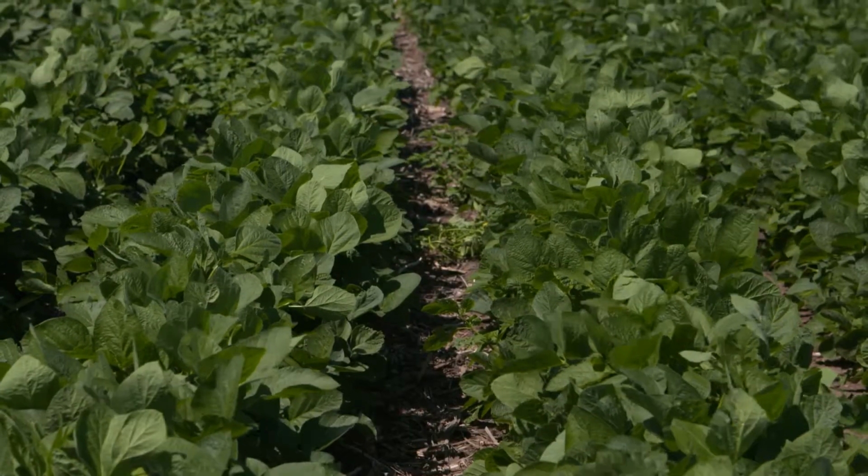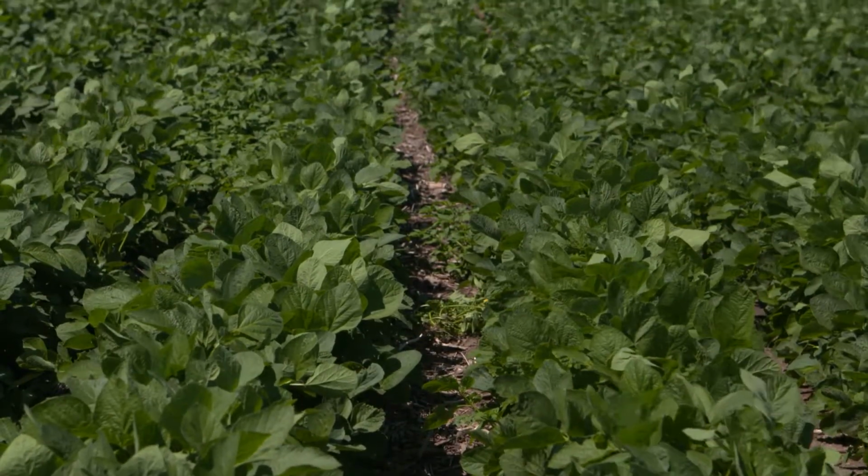Now, to be careful, we don't want to do too many things to increase pod count, because if we increase pod count too much and we can't give the plant the resources it needs to fill it, like nutrients and water, all of a sudden the plant will freak out a little bit and reduce its number of pods. When it does that, when it aborts those pods, it always goes back farther than it should.